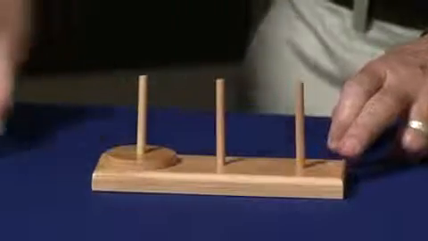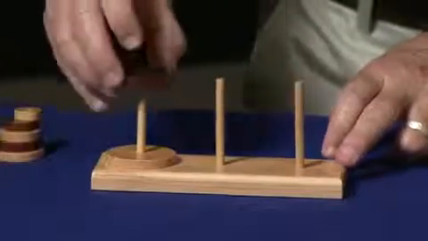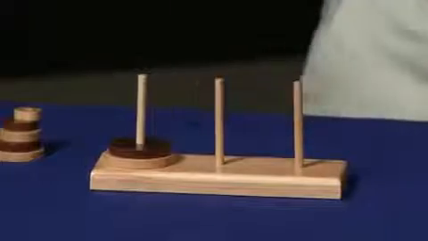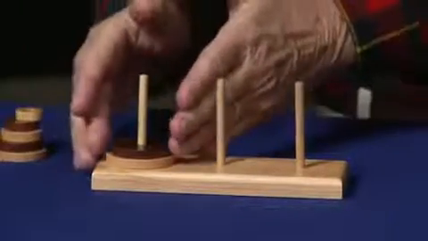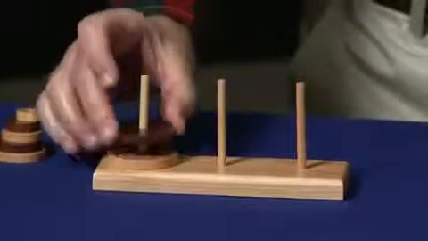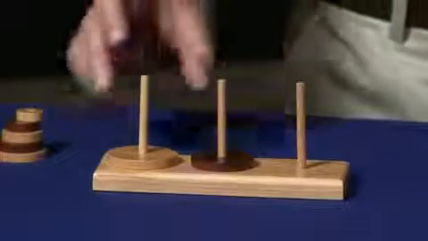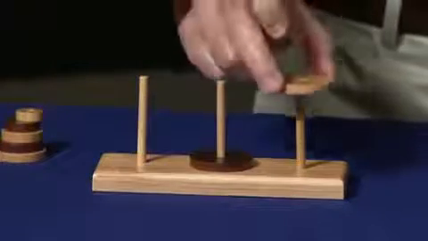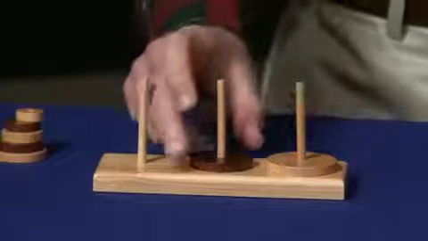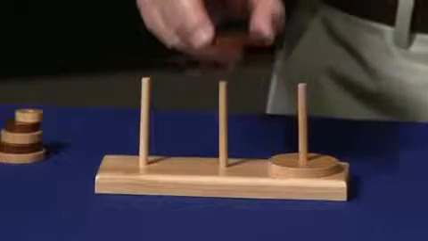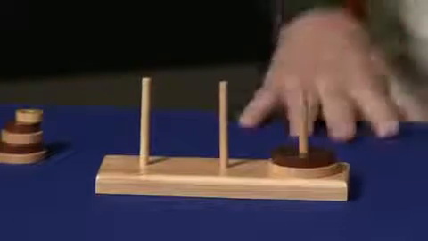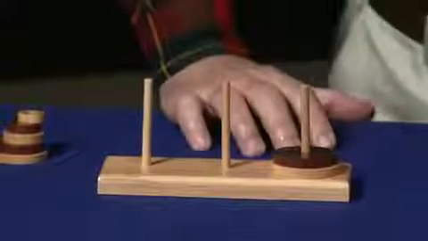Let's try it with 2 disks. Here we have 2 disks. How do I move this pile of 2 disks from Tower 1 to Tower 3? That's easy. I put this smaller one in a parking space, Tower 2. I put the larger one in its final destination. And then I take the smaller one off the parking space, put it over here, and solve it. That solves for the n equals 2 problem.